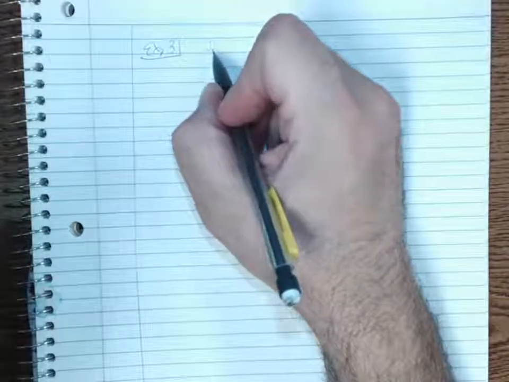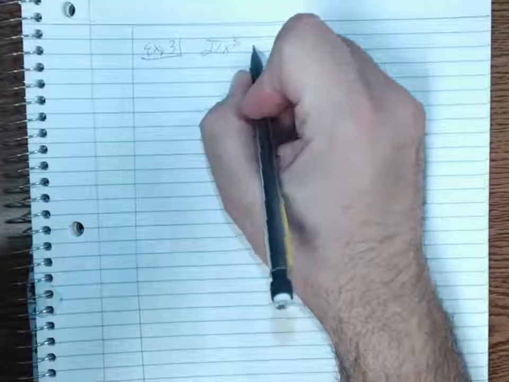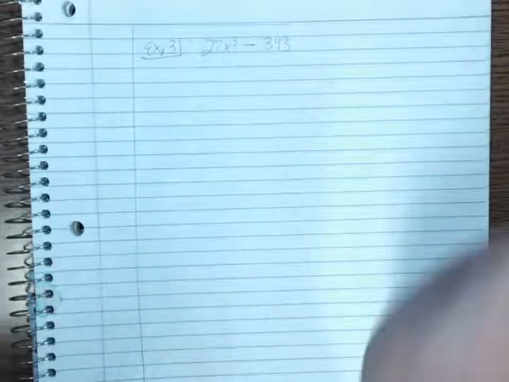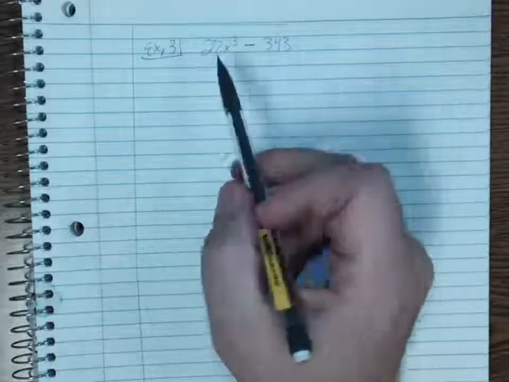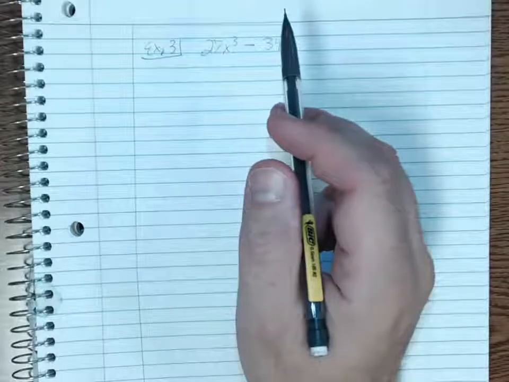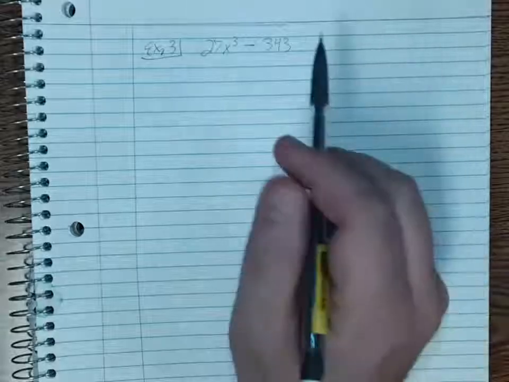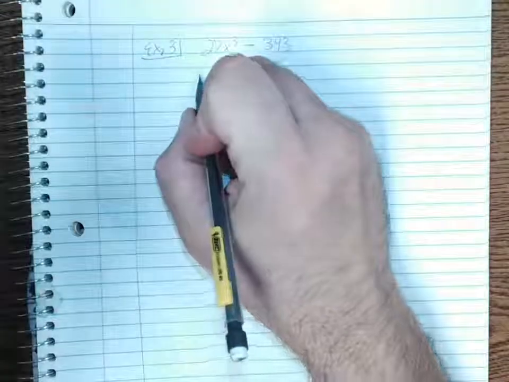Let's say I give you 27x cubed minus 343. I'm not going to change anything about the way that I do this. I realize now, though, that this is different because there's a number in front of the x cubed. A lot of people, they get thrown off by that. They're not sure. They think they have to handle it differently. You don't. I'm going to do exactly the same thing.